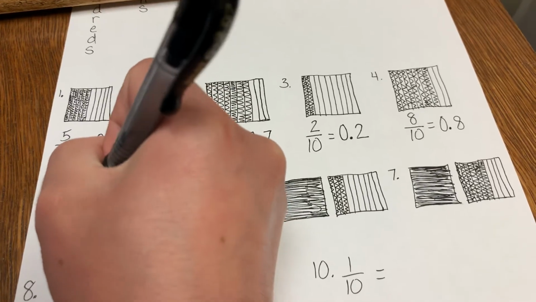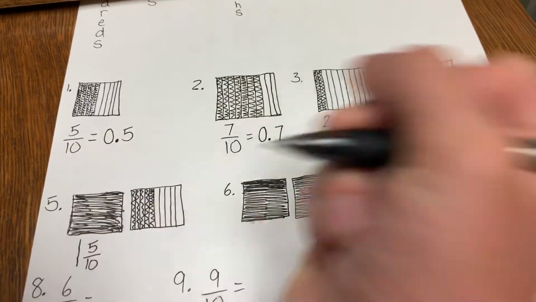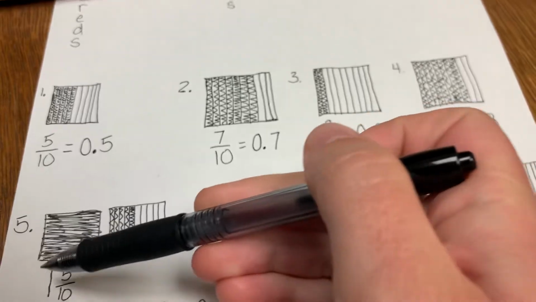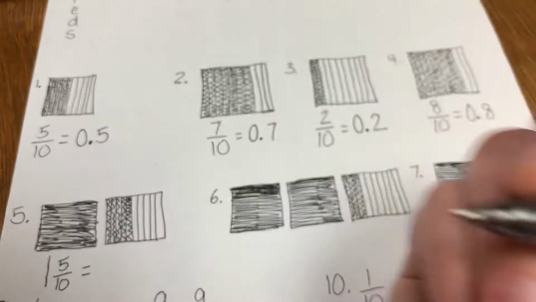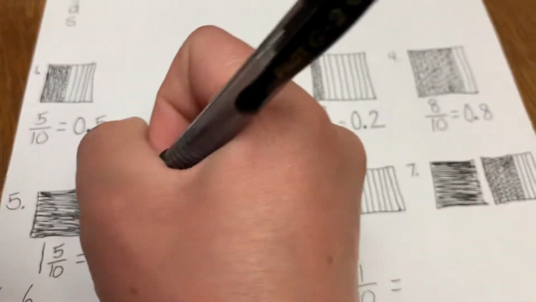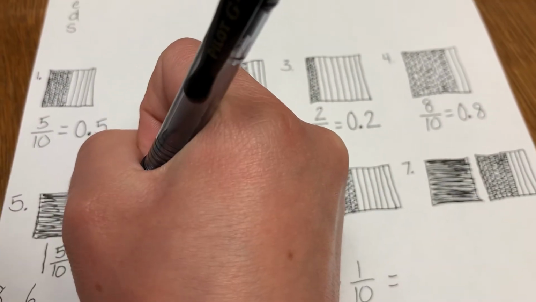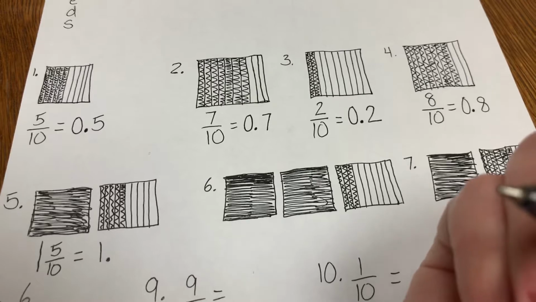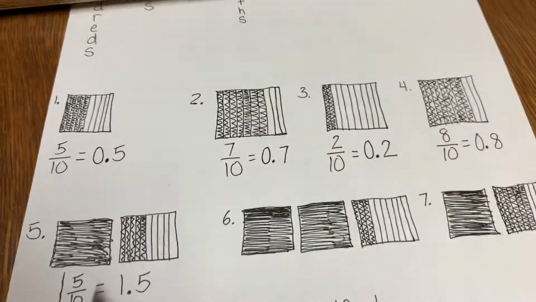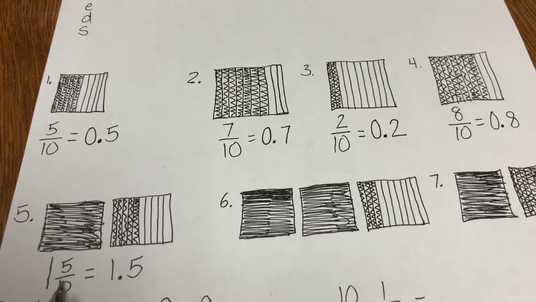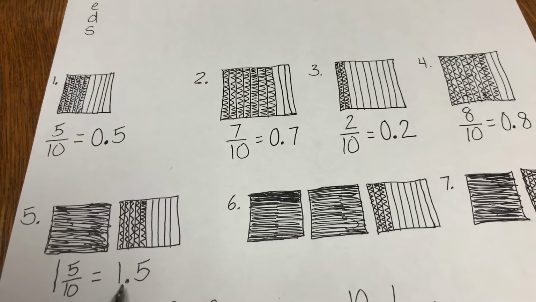So that means 1 and 5 tenths. As we write that as a decimal, 1 whole is in the ones place, and then 0.5. So 1 and 5 tenths is equal to 1.5.